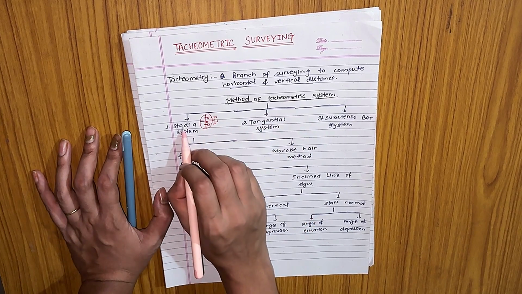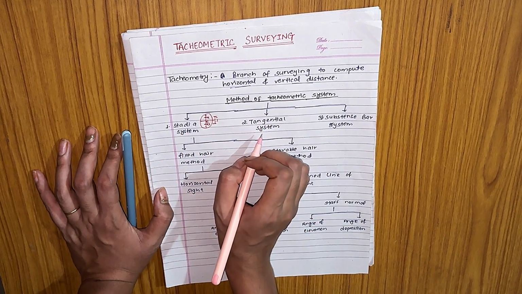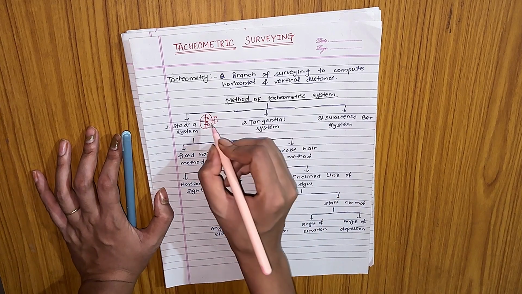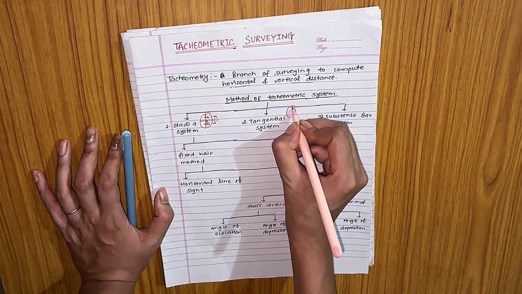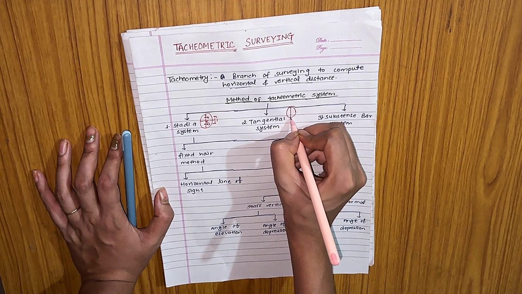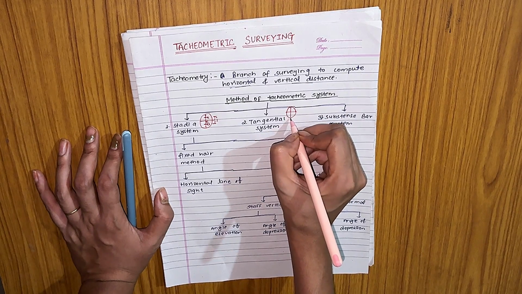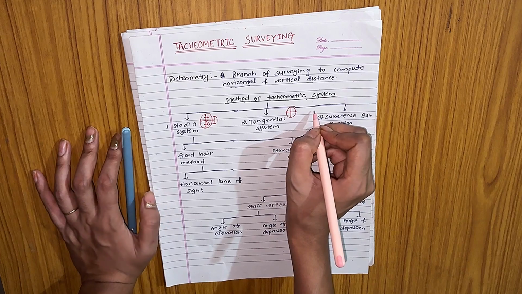Now the difference between the stadia system and the tangential system is only that the stadia system contains these stadia hairs, whereas in the tangential system we have only the two main horizontal lines. There are no stadia hairs.